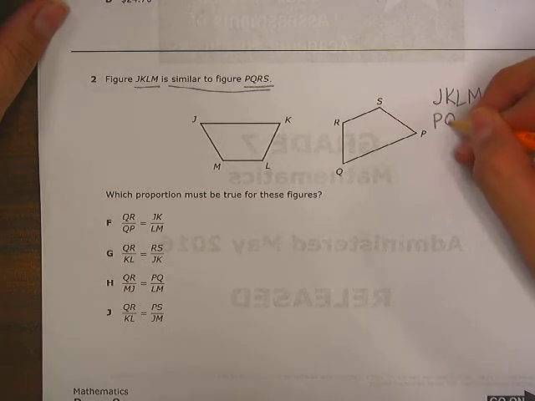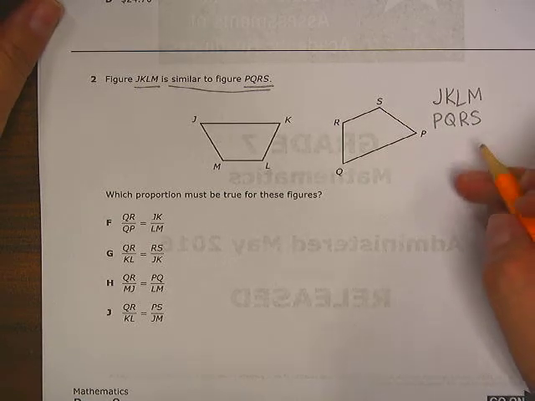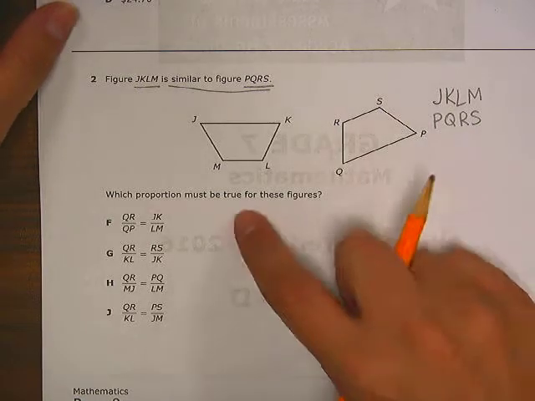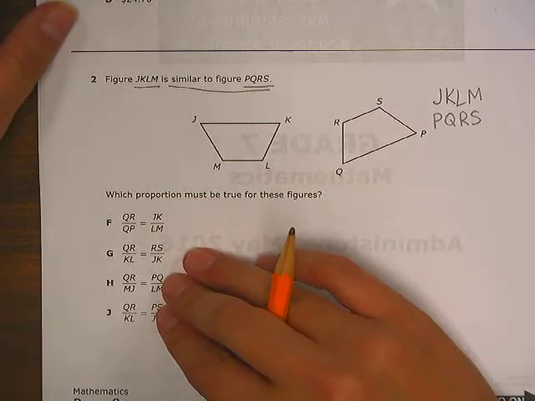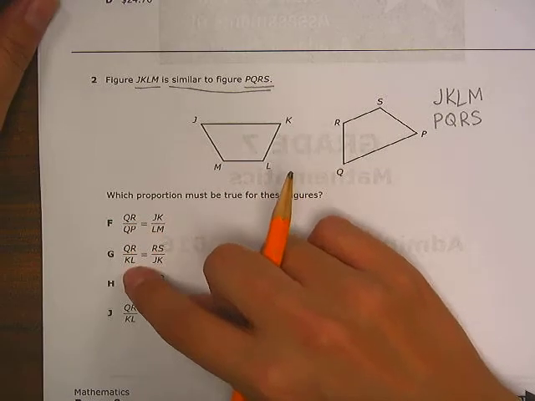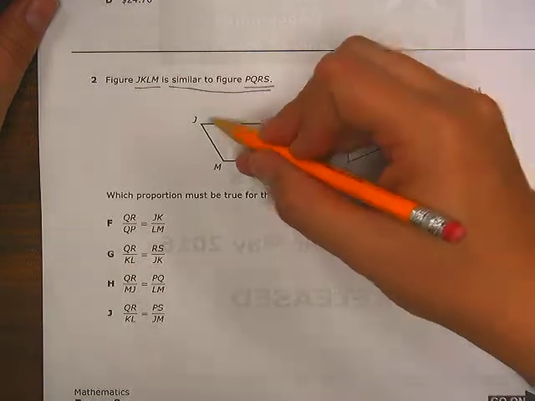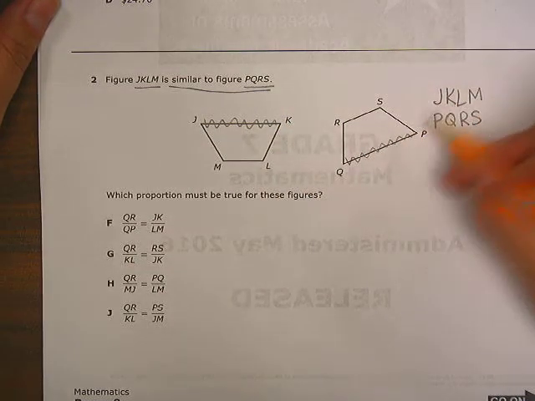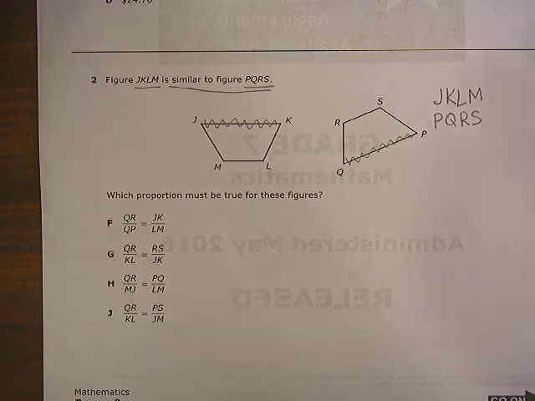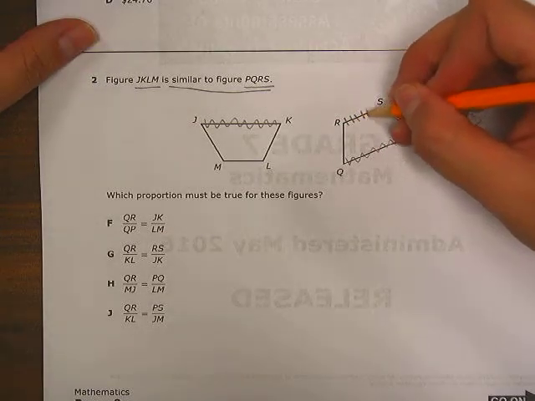Why do I do that? Well, it helps me to visually see which line segments correspond. And in order to solve a question like this, we have to have a rhyme or reason for putting these line segments in these places. So clearly I can see that these correspond, the JK and the QR. Why? Because obviously they're the longest side. I can also tell that these are my shorter sides.